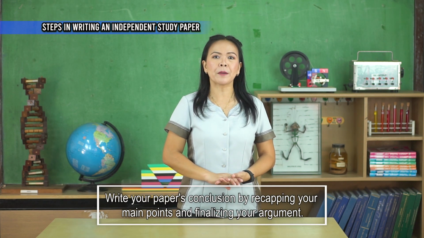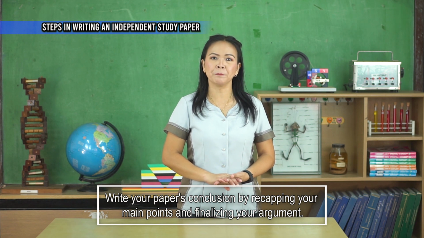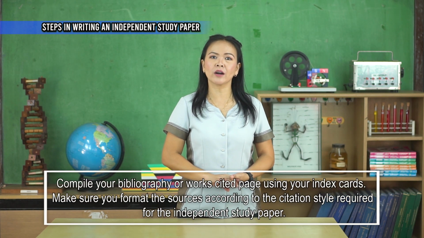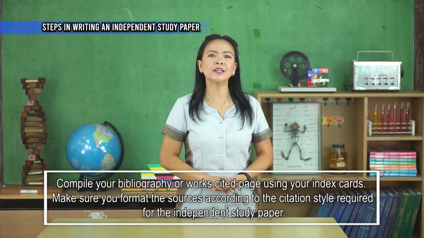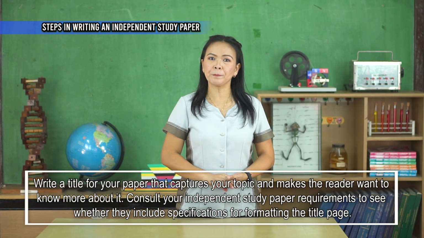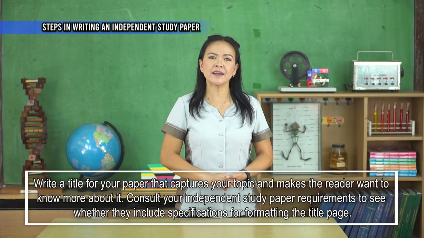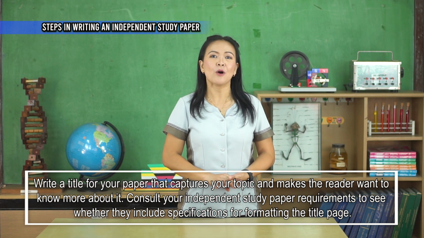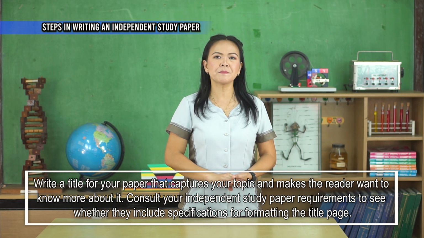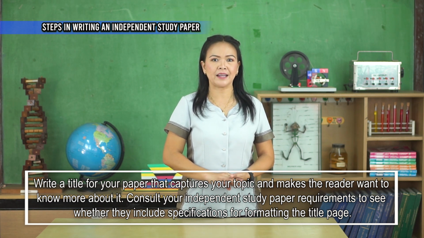14. Write your paper's conclusion by recapping your main points and finalizing your argument. 15. Compile your bibliography or works cited page using your index cards. Make sure you format the sources according to the citation style required for the independent study paper. 16. Write a title for your paper that captures your topic and makes the reader want to know more about it. Consult your independent study paper requirements to see whether they include specifications for formatting the title page.